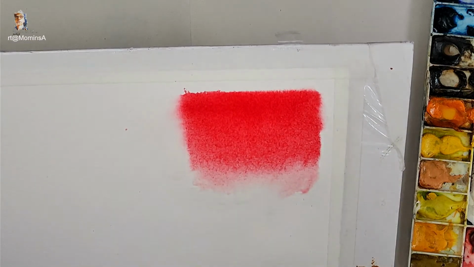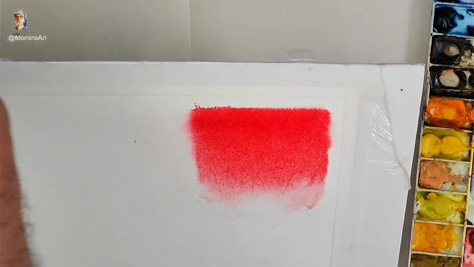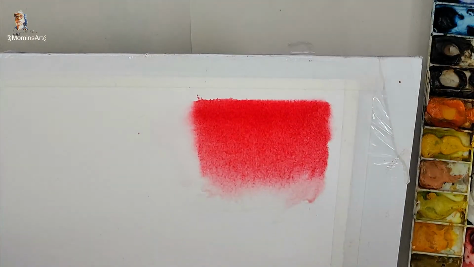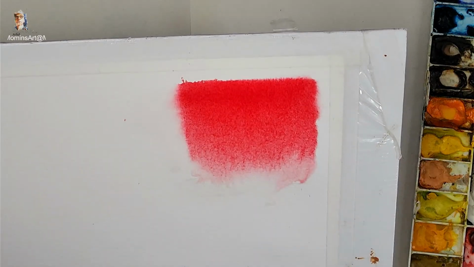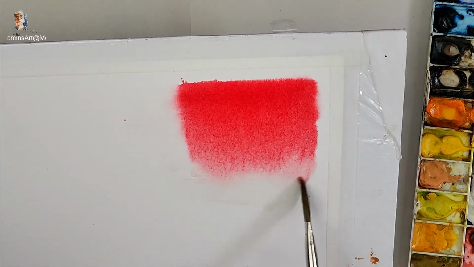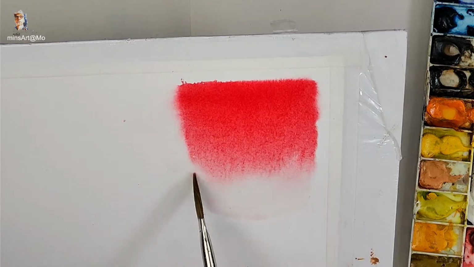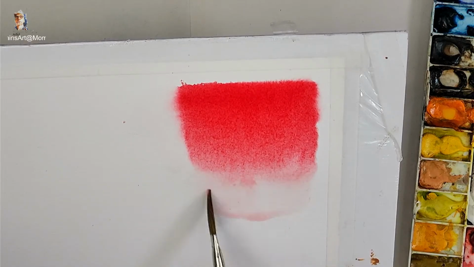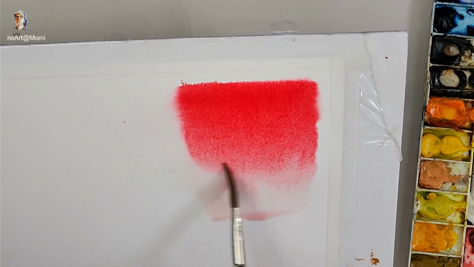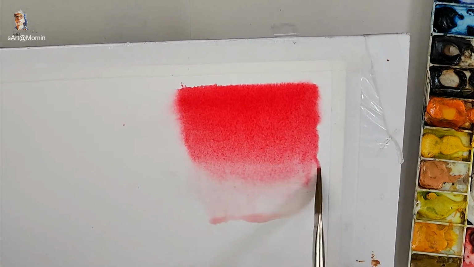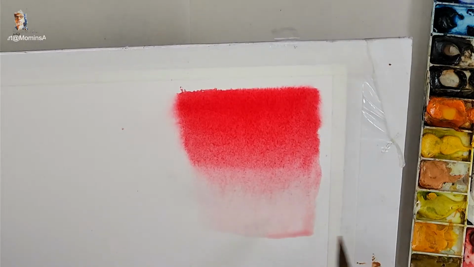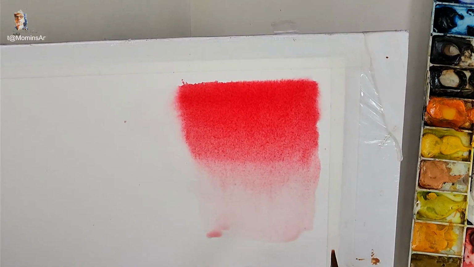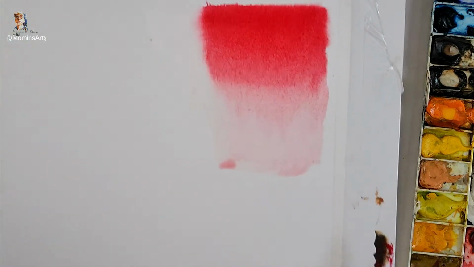Now, if I clean my brush thoroughly with the water, there's no pigment, just water. So if I drag the brush along the edge of the wash, this will travel and slowly build up a nice gradient, which you can see there.